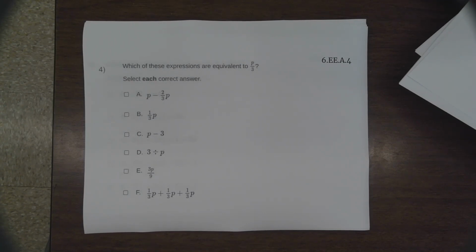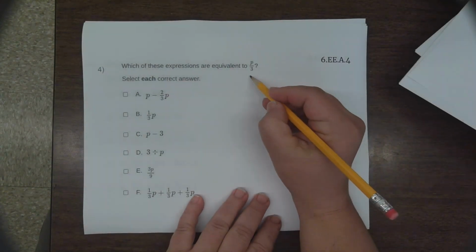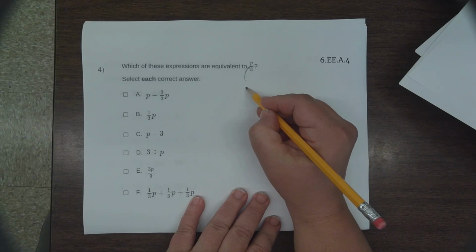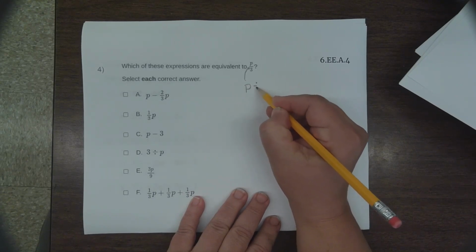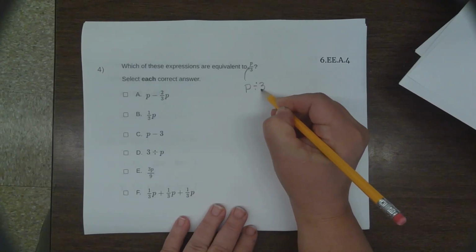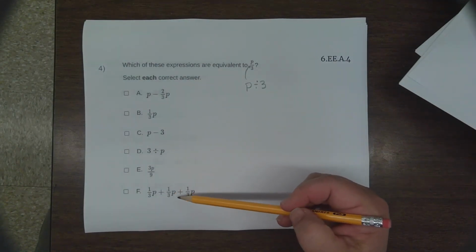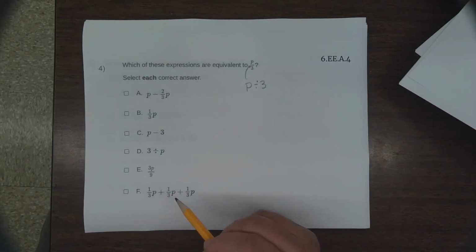Which of these expressions are equivalent to P over 3? Select each correct answer. Now remember, we've talked about that this means division. So another way of writing this is P divided by 3. Is there any of those there? No, there is not any of P divided by 3.